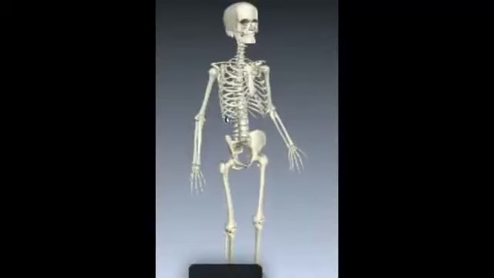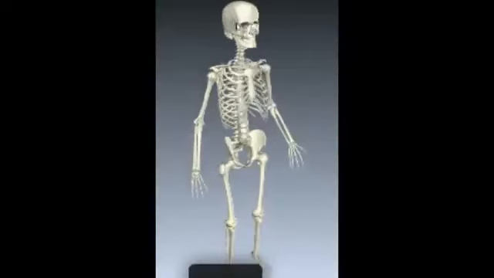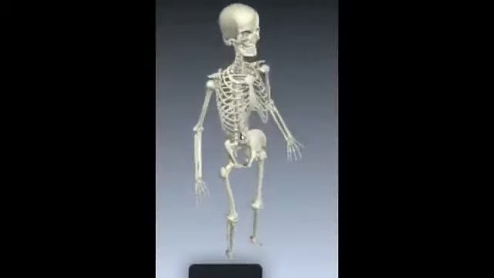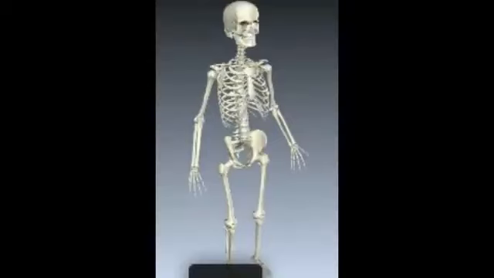What is the function of your skeleton? The first function is support. All the internal organs are placed inside of this structure. Your brain is inside of the structure of the skull, so the skull protects your brain. All the internal organs of the chest are inside this box made from ribs, and they protect the internal organs from being harmed.